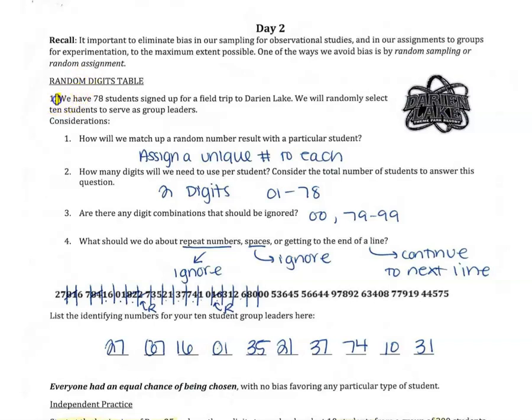Let's say we have 78 students signed up for a field trip to Darien Lake. Sounds fun, right? We will select 10 students to serve as group leaders. In order to pick the group leaders, I want to be fair, right? I don't want to pick 10 people and have people be like, oh, you favor them, you're having them be a group leader. I want to leave it all up to chance.